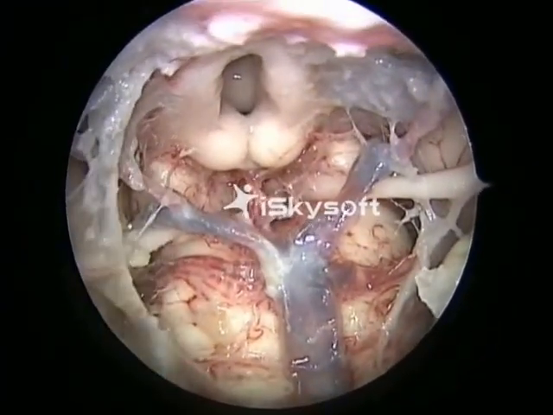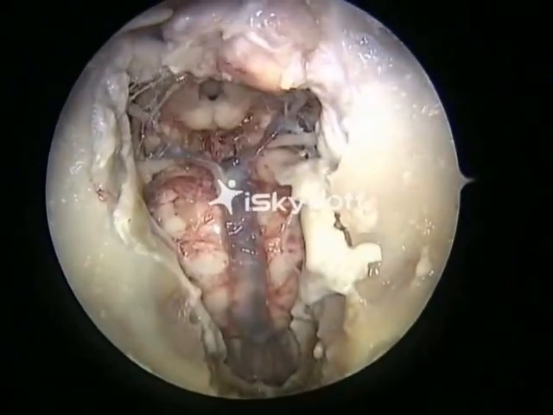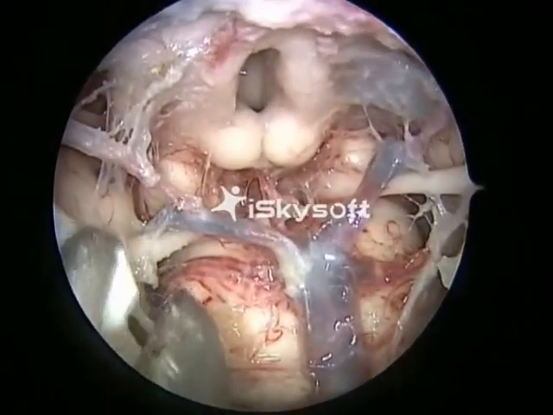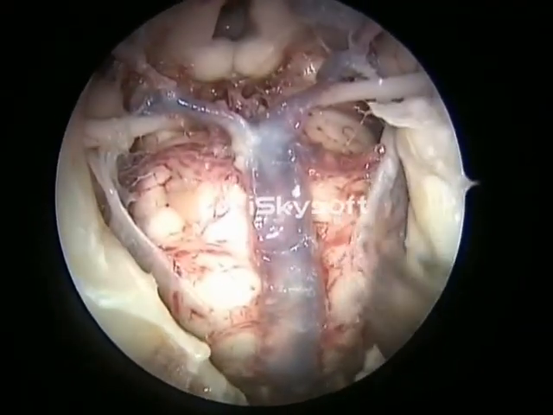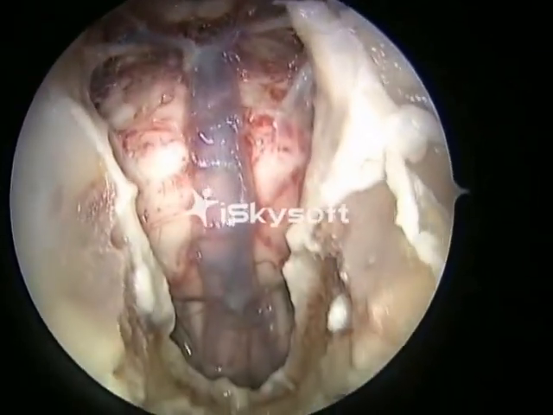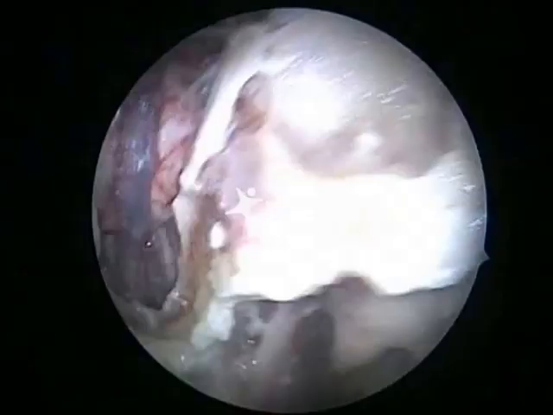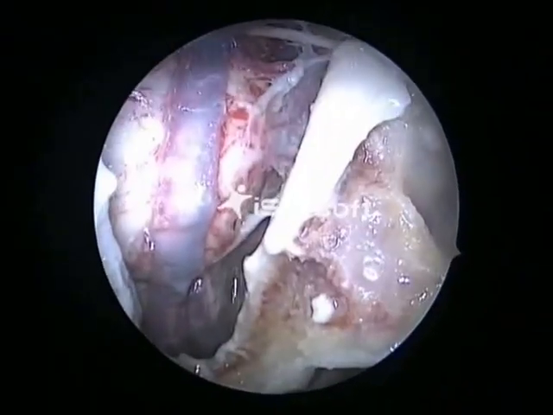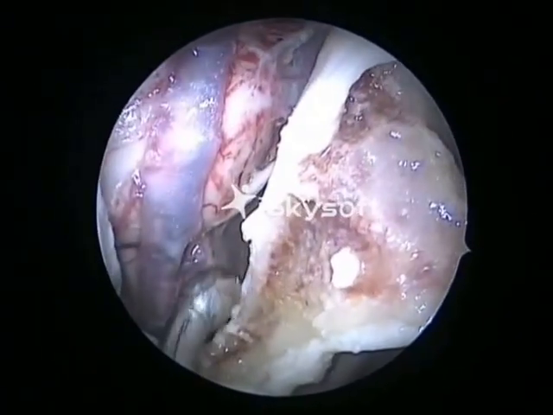The arachnoid layer is being teased out very gently. You can see the basilar artery. That's the VBJ. We are going to use an angled telescope to view inferiorly and laterally to demonstrate the various cranial nerves.